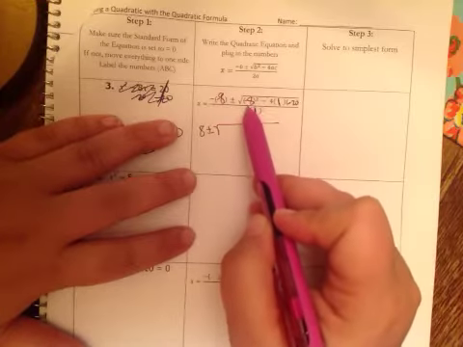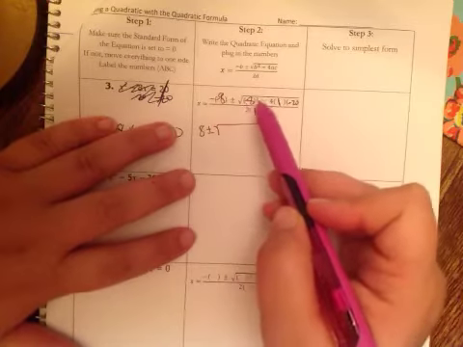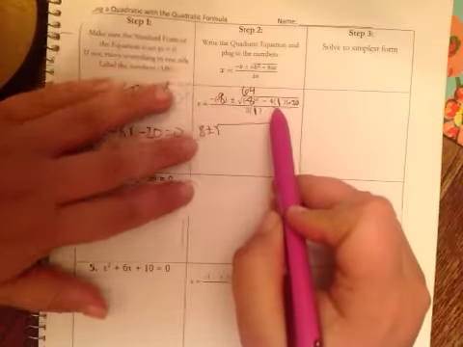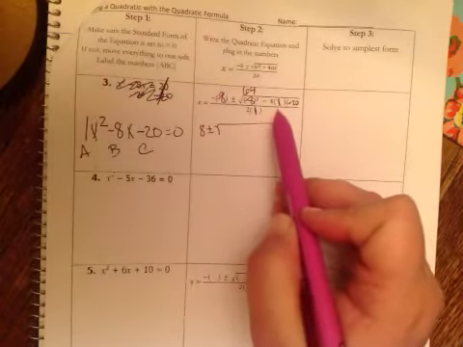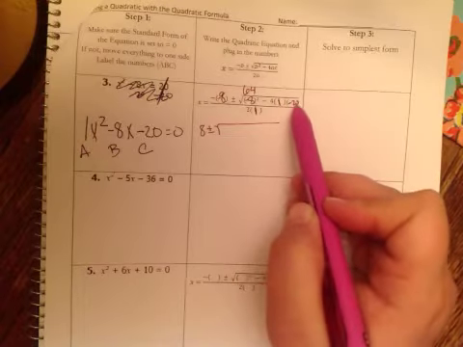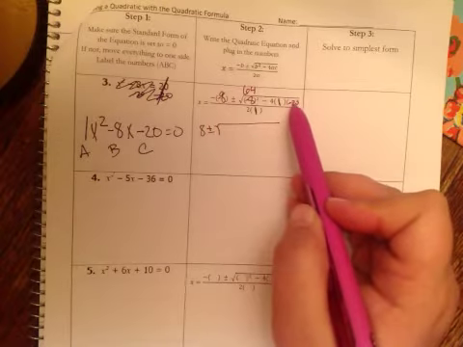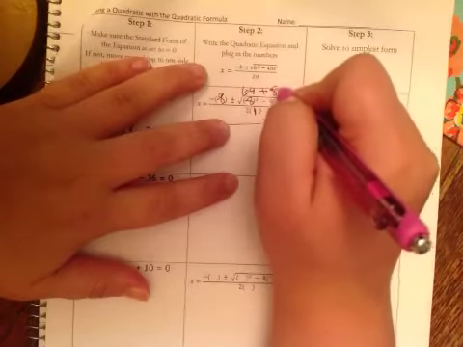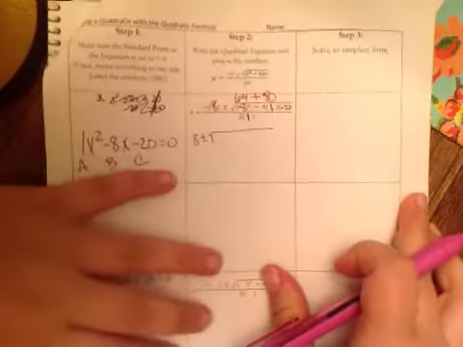Negative 8 squared. Well, a negative times a negative is a positive, so it's really just 8 times 8, which of course is 64. Negative 4 times 1 is negative 4, and negative 4 times negative 20 would give you positive 80. Okay?